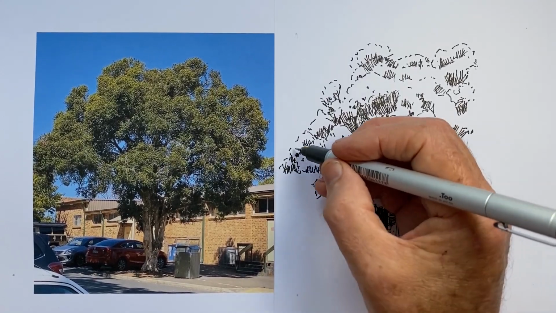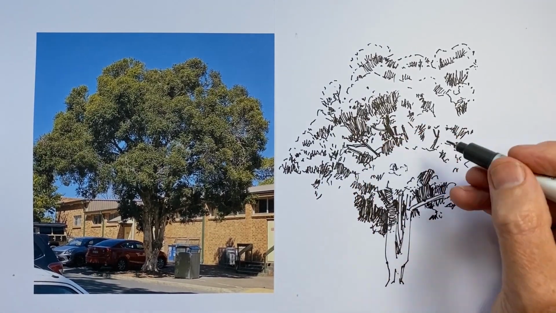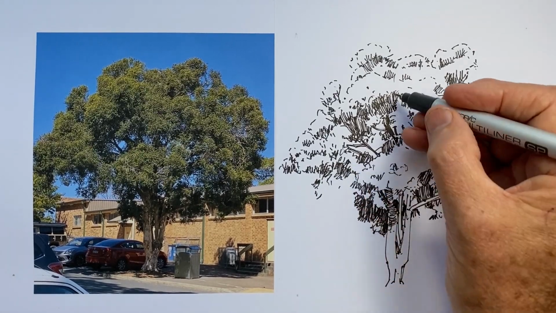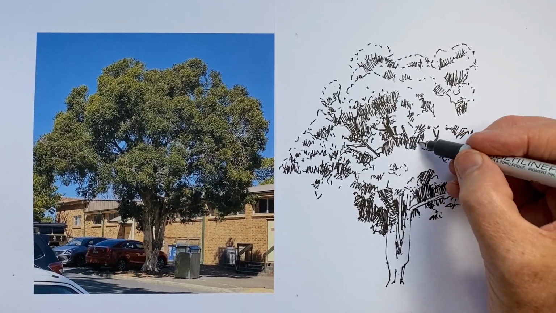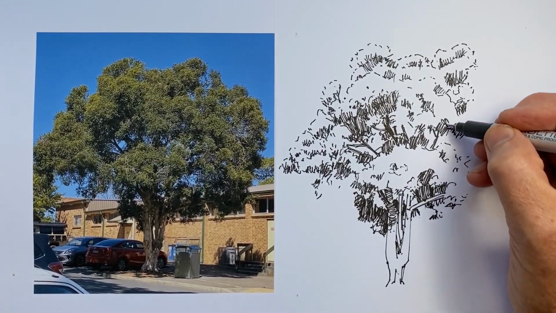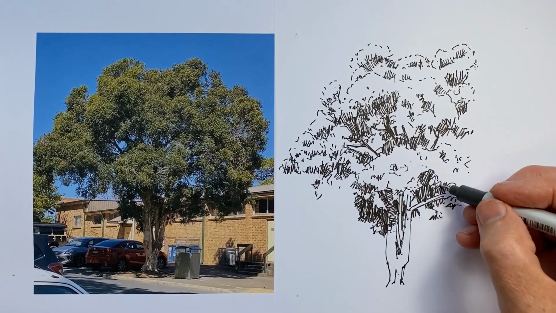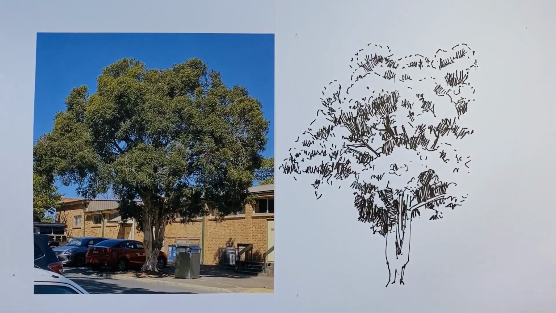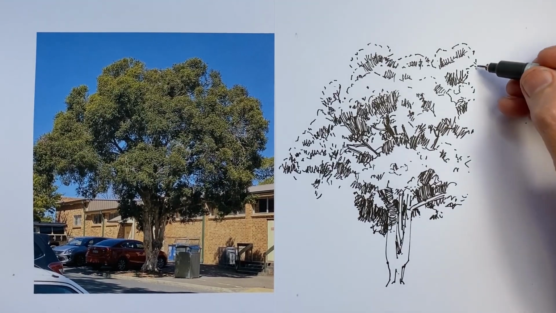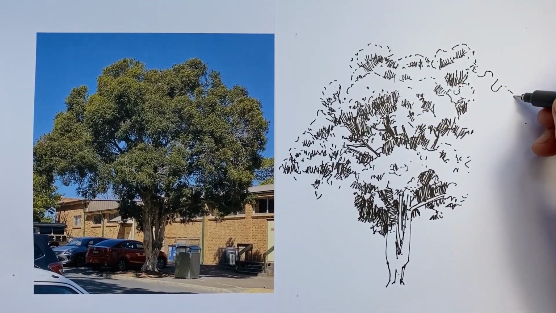It's often helpful to stand back too and keep a sense of the overall shape of the tree, particularly, as I said, that outer edge, that silhouette edge. Some trees have very distinctive overall shapes, and it's important that we capture those. Not so much this type of small tree, but with some trees, that is a very distinctive, distinguishing mark.